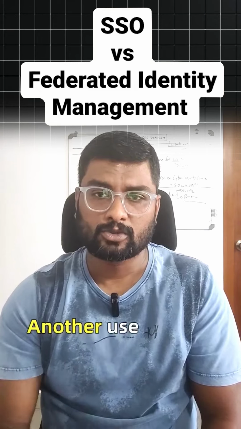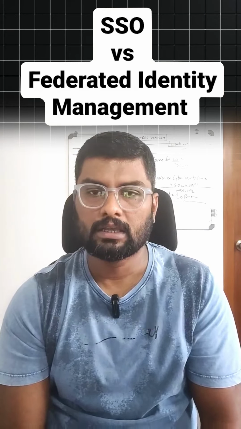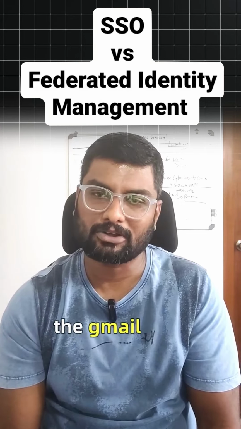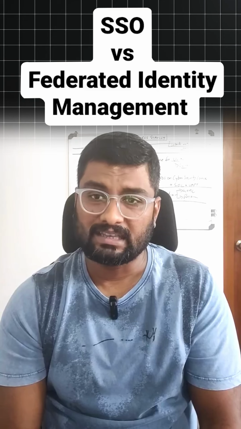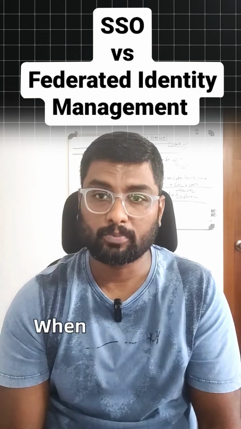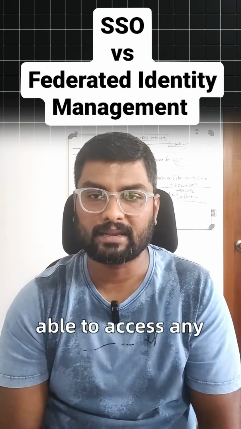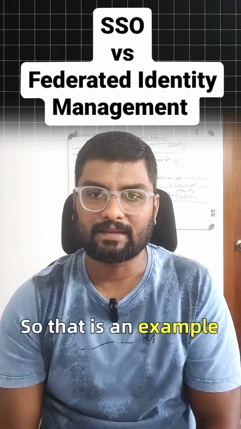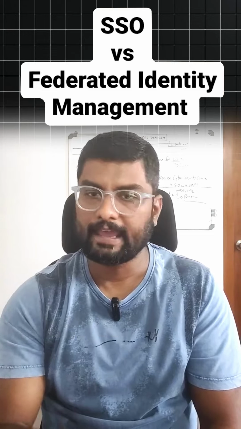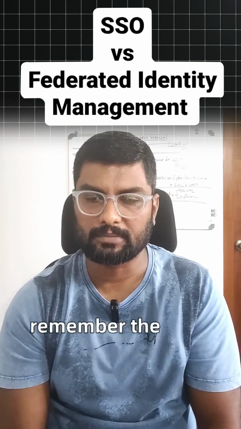Another use case of single sign-on is Gmail. The best example, gmail.com. You log into gmail.com, right? Once you log into gmail.com, does it ask for the password if you try to open drive.google.com? Does it ask for the password when you open doc.google.com? You authenticate once, and based on that you can access n number of services of Gmail. So that is an example of SSO. Gmail is a perfect example of SSO where the user logs into Gmail, and within that particular domain he can access all the resources, so you don't need to remember the username and password.